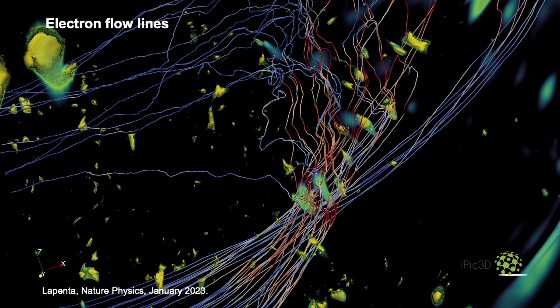If we then look at electron flow lines, as you can see there, as it encounters this region, the energy of the electrons goes up significantly. What you see in color is the amount of flow, the speed of the flow. It gets energized by the process of reconnection, and it becomes also very chaotic because it encounters multiple reconnection sites, and the electron trajectory becomes very complicated. This is not a particle trajectory. This is the average trajectory of the electrons taken as an ensemble.